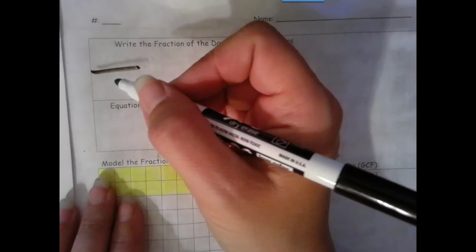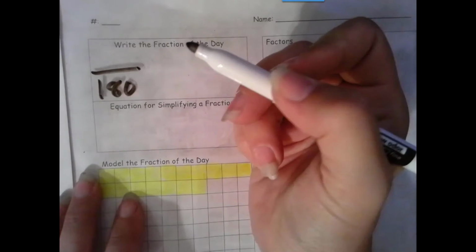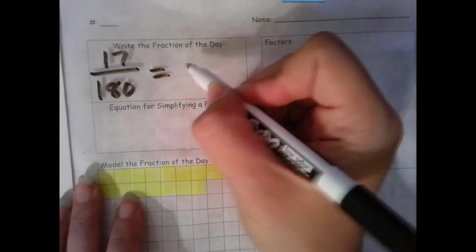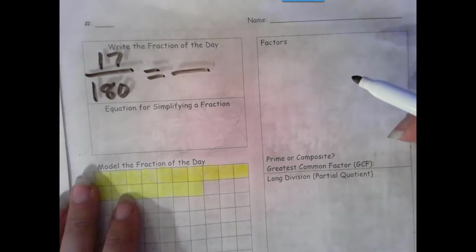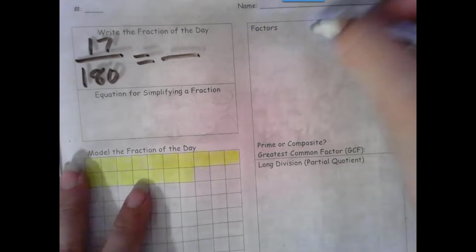Our beginning fraction. Our denominator is our total amount of school days, and our total amount of school days happens to be 180. And our numerator is 17, how many school days we've currently completed or are in.